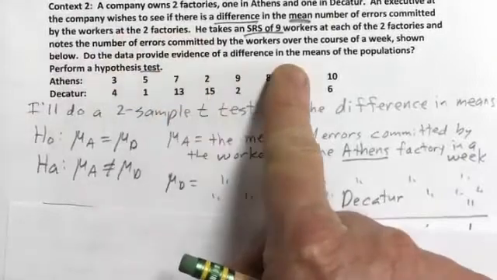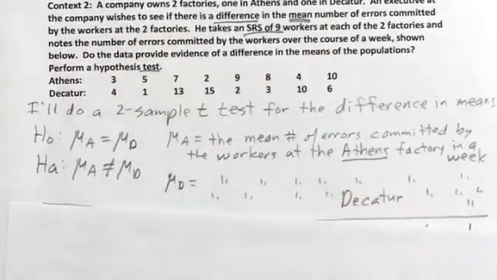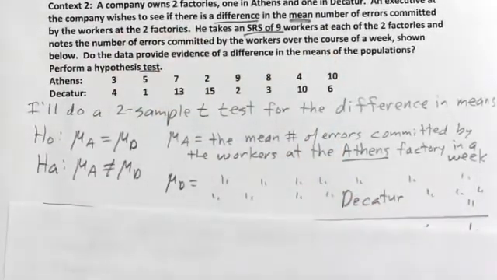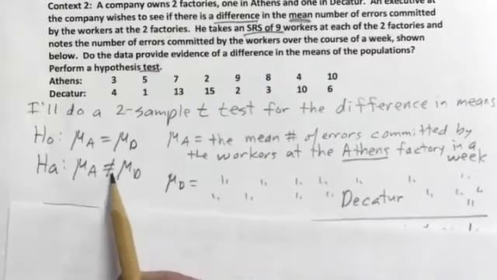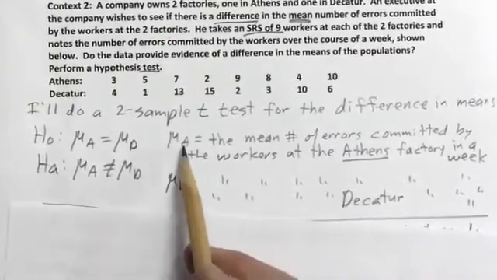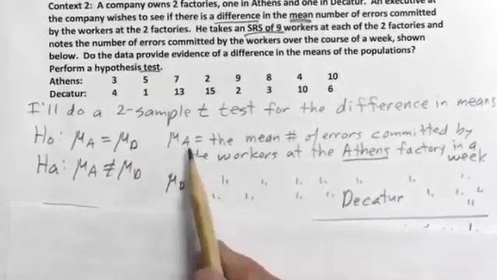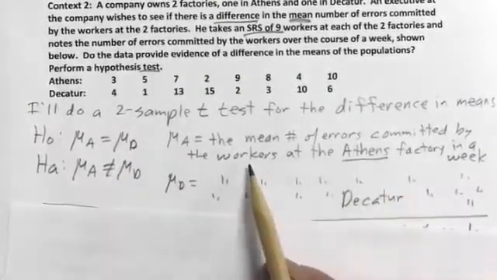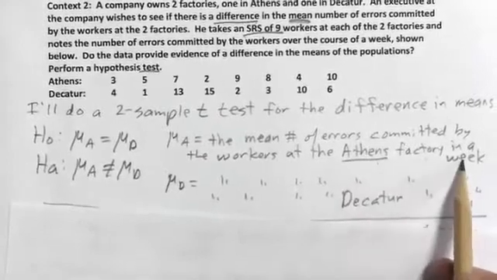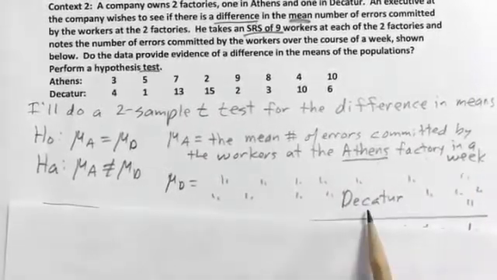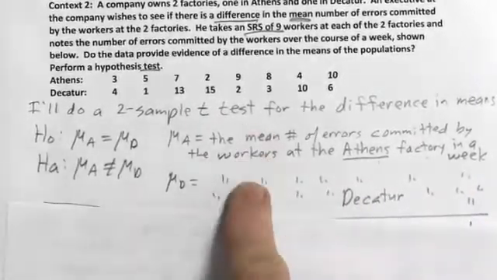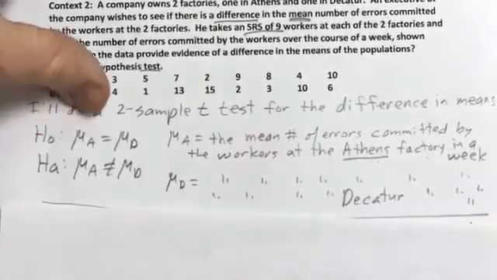Nowhere up here does it hint that we feel Athens is more than Decatur, or Decatur is more than Athens. So we go with not equal to, the two-sided test, and we define our parameters here. Mu sub A is the mean number of errors committed by the workers at the Athens factory in a week, and mu sub D is for those at Decatur. Okay, so that's how you do your hypotheses right there.